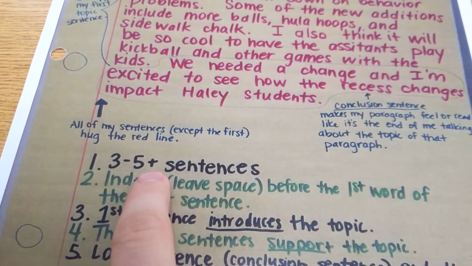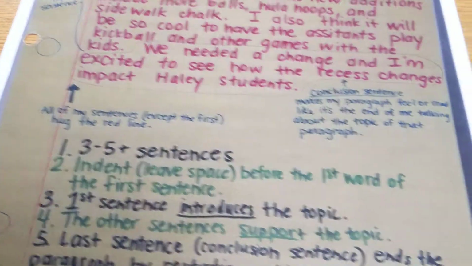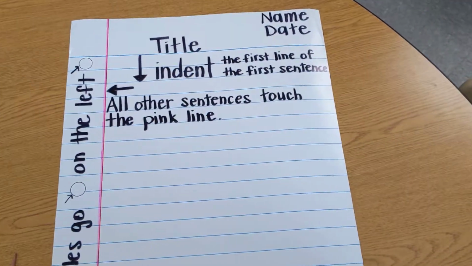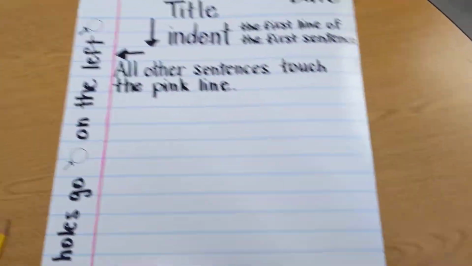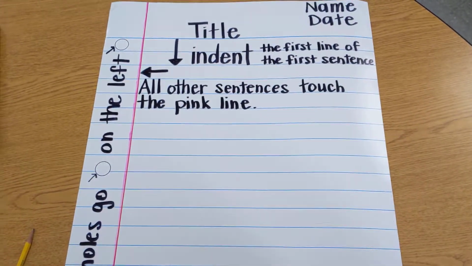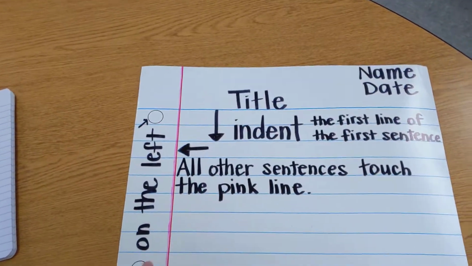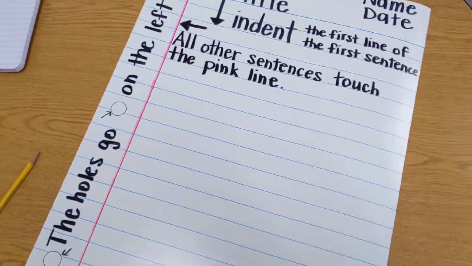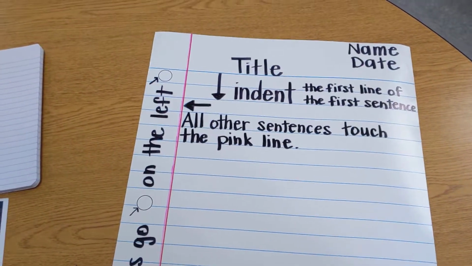So before we talk more about a paragraph, let's talk about how you write on your piece of paper. This is a giant chart that looks like a piece of paper. If you're going to use your notebook, that's fine. But anytime you have a piece of paper by itself, if there are holes on it, the holes go on the left. I have a lot of times where kids will get their piece of paper and write their whole story this way, which technically is backwards, because the holes go on the left this way.